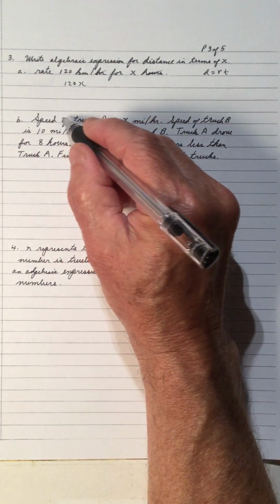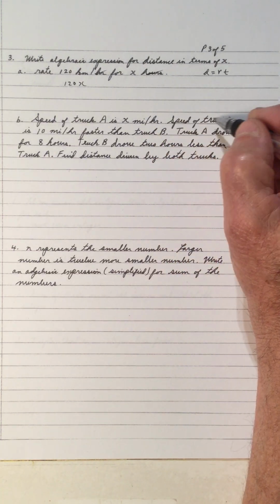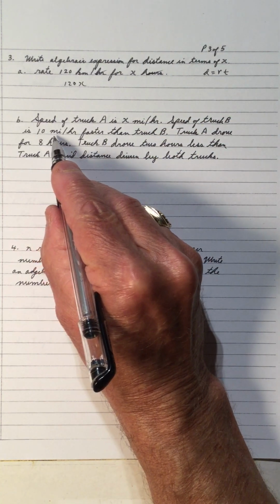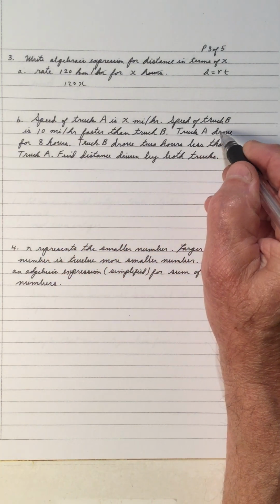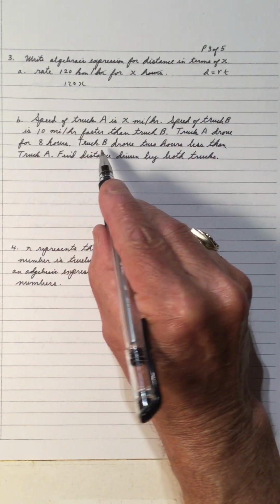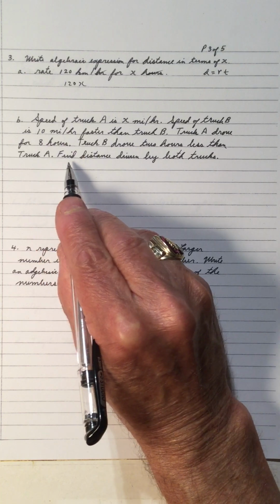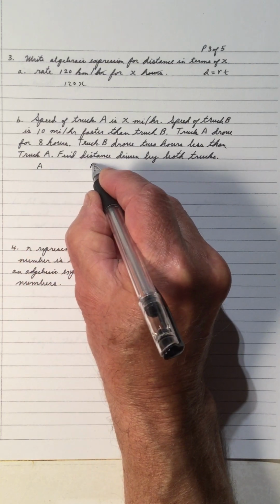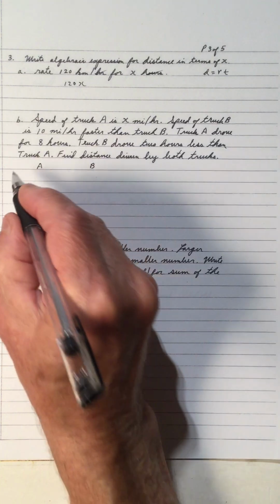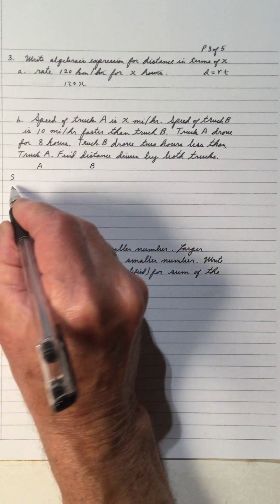B, the speed of truck A is x miles per hour. The speed of truck B is 10 miles an hour faster than truck A. Truck A drove for 8 hours. Truck B drove 2 hours less than truck A. Find the distance driven by both trucks. Well, let's call this truck A, and we'll call this truck B, and we'll say this is the speed, and this is the time.